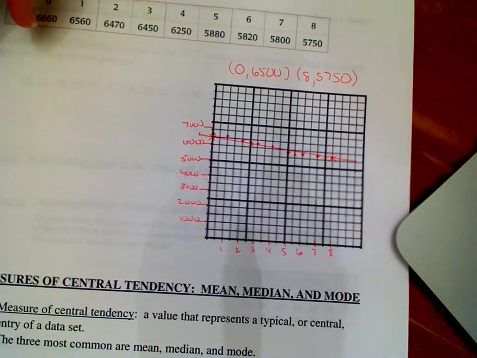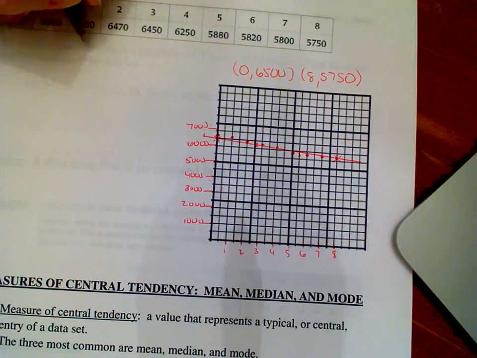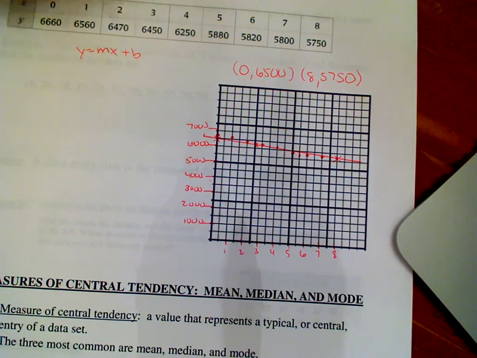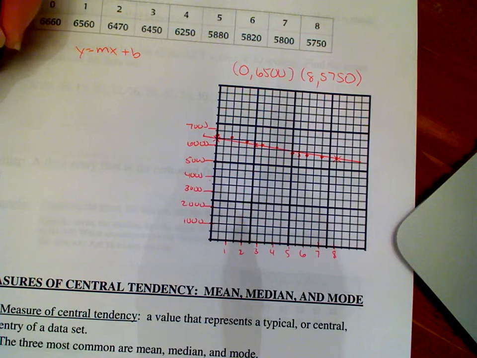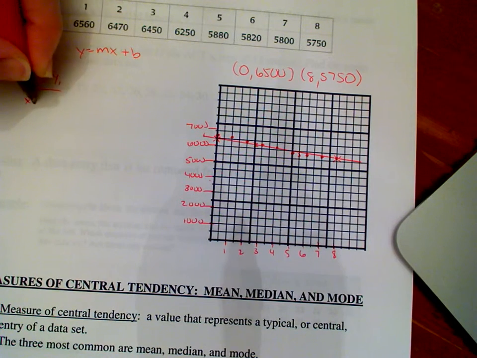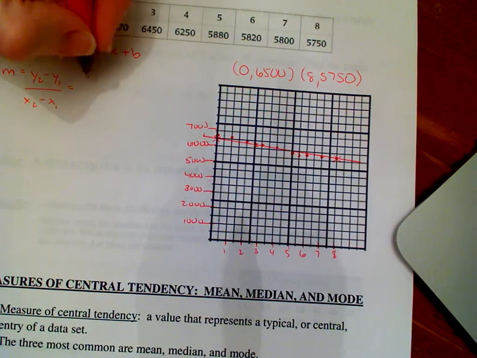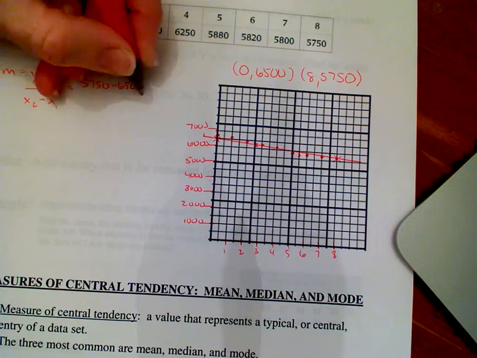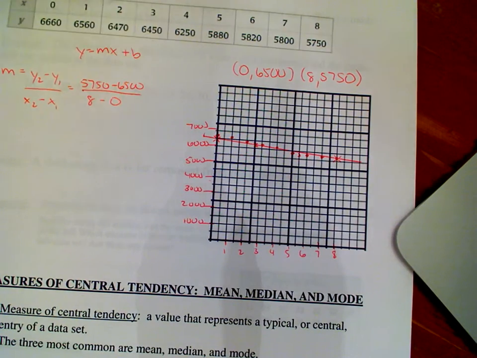Now what I'm going to do is write an equation that's in the form y equals mx plus b. And to do that, I need a value for m, I need to find the slope, and I need a value for b. To find the slope, we are going to use our slope formula, which if you remember is y2 minus y1 over x2 minus x1. And so for me, I'm going to do 5750 minus 6500 over 8 minus 0.